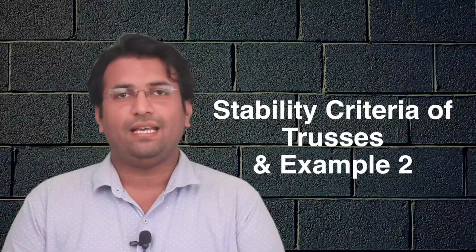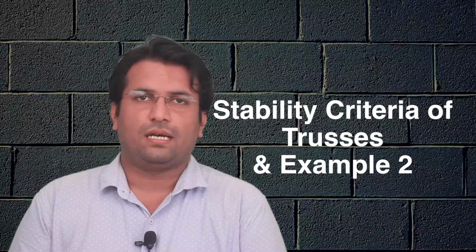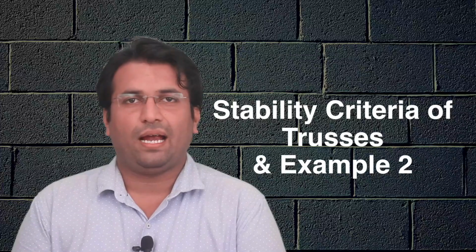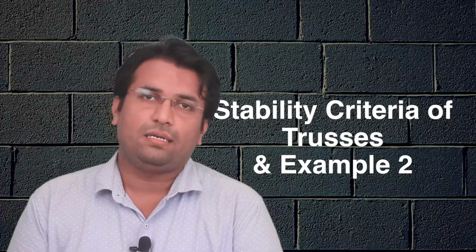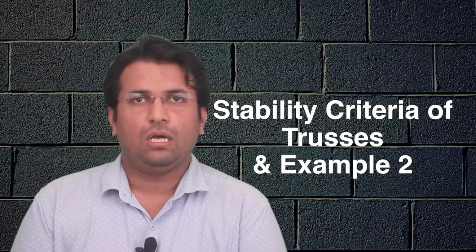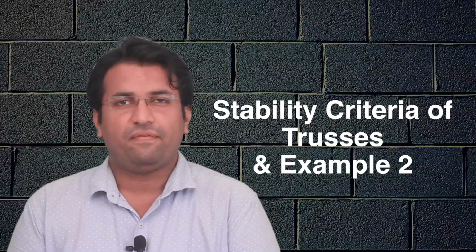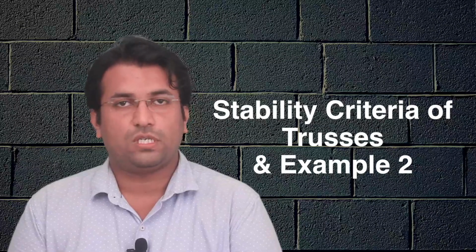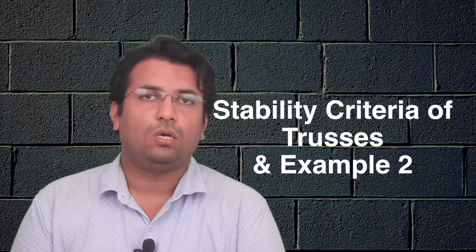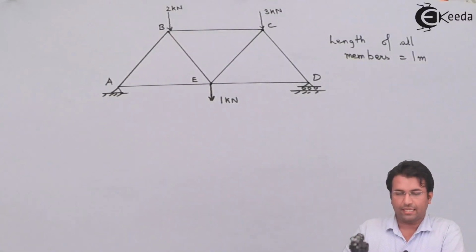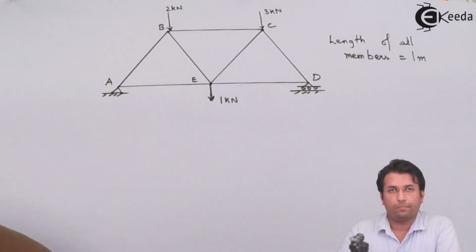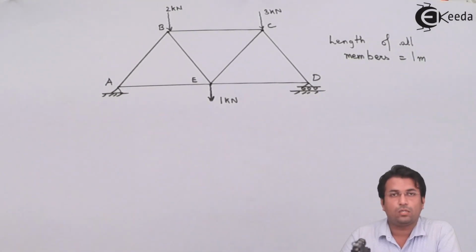Students, now we will see the second example in trusses. The previous example that we had seen was a very simple example, a single triangle truss. Now I will show you a truss wherein we have different triangles attached, the number of forces and the number of members are more, so we can see how to solve that type of truss.